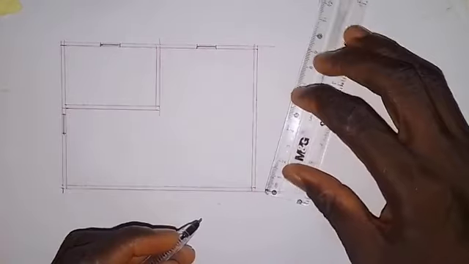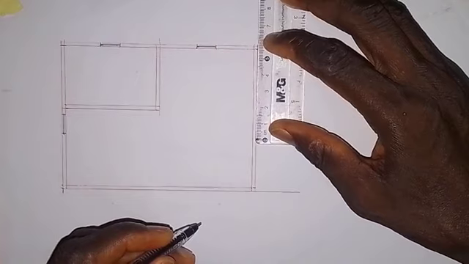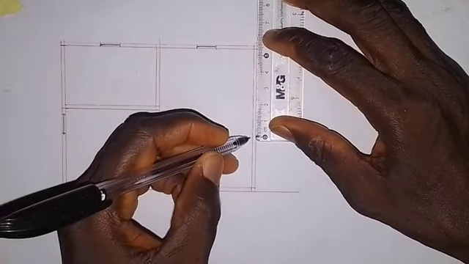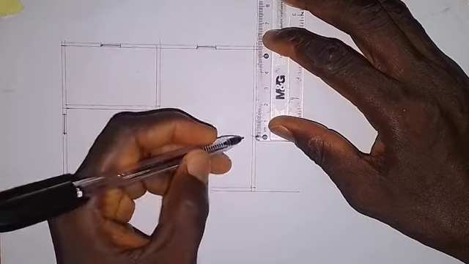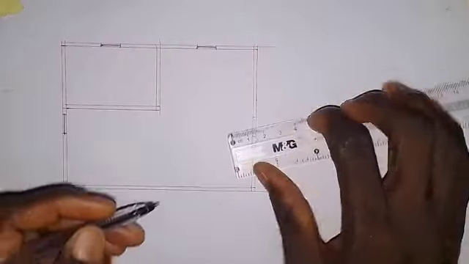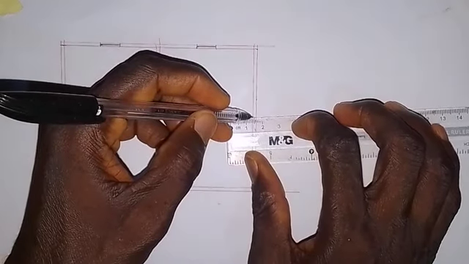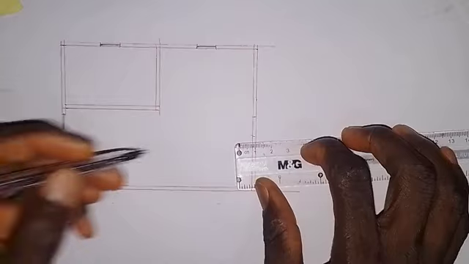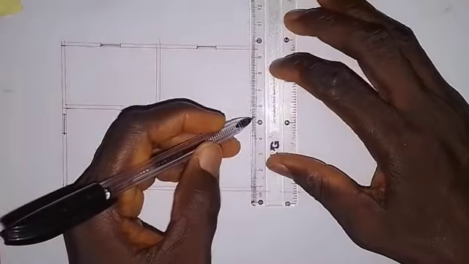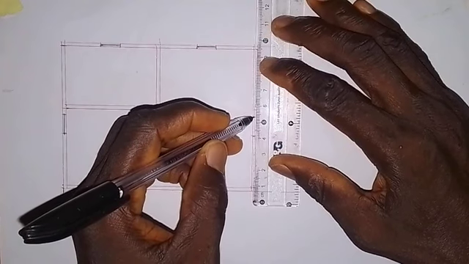Then coming to this side, we also have a window within this space, also around the middle of the wall. Here we have this point, 12 millimeters up. So we have this point here. Draw this line, and then draw this. Then we draw 2 lines within this space like this.